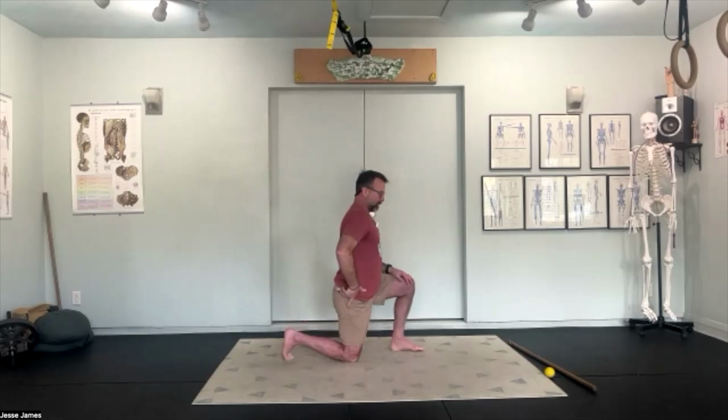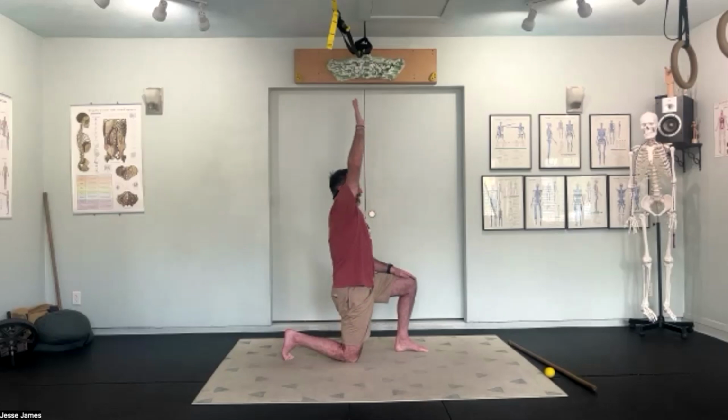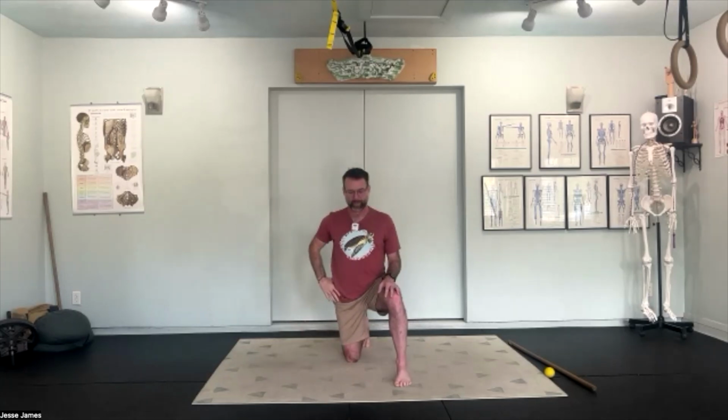I want to make sure that hip is locked in. Scoop, lock that hip in. Then add the reach. Don't allow the reach to take away from that hip. We're going to do this for 5 as well. Nice inhale, exhale, feel that scoop, feel that lift.